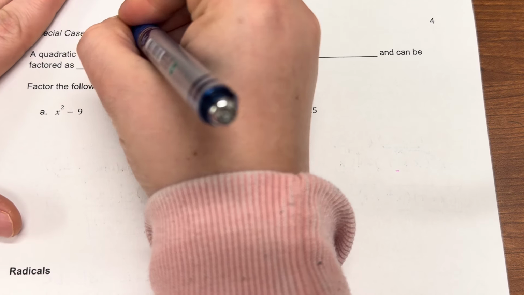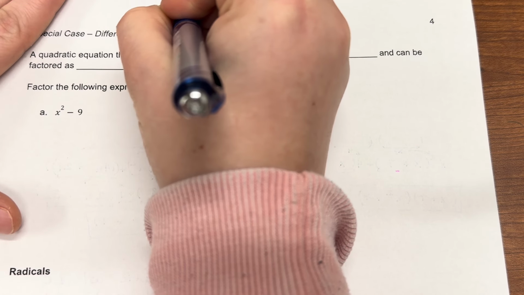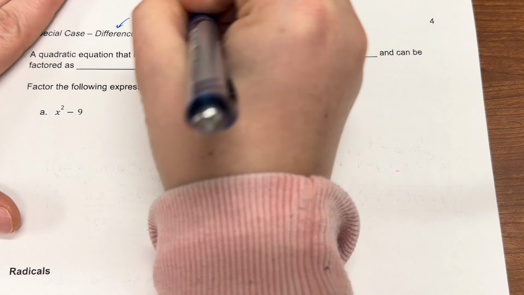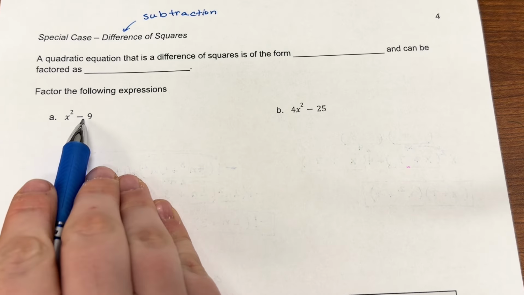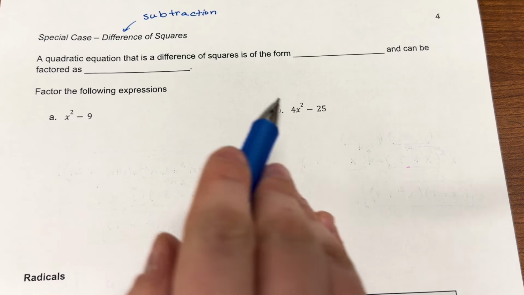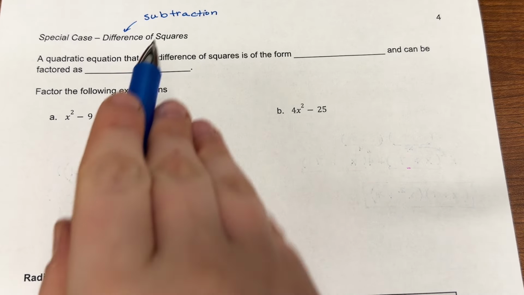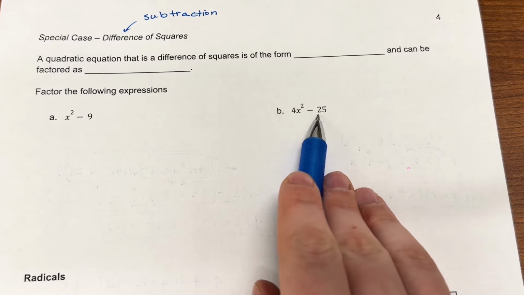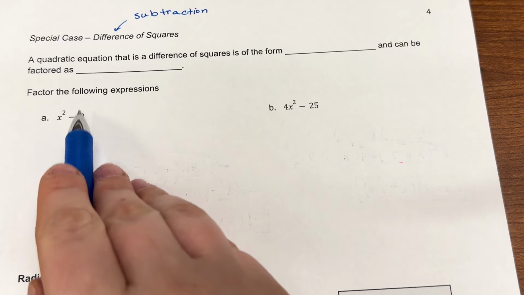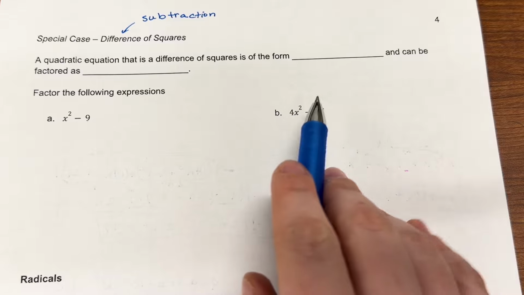So a difference, that means that there's a subtraction happening. So this only applies when you have something that is being subtracted. You'll notice in my two examples here, we have the minus 9, the minus 25. We have subtraction happening. And these squares, that means that each of our terms are going to be squares. 9 is 3 squared, 25 is 5 squared, 4 is 2 squared.